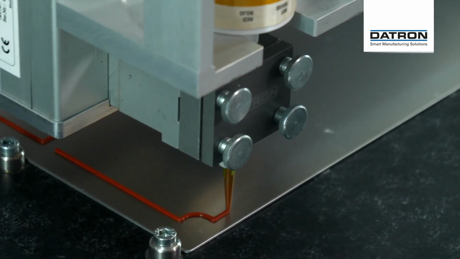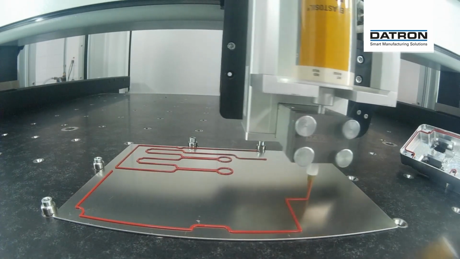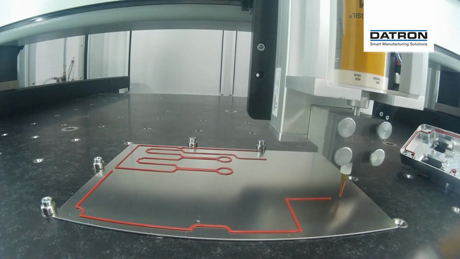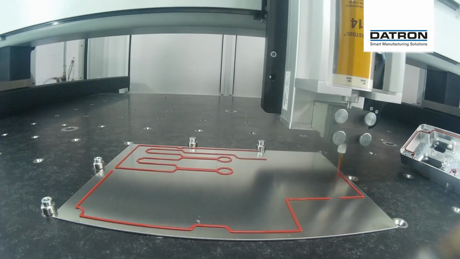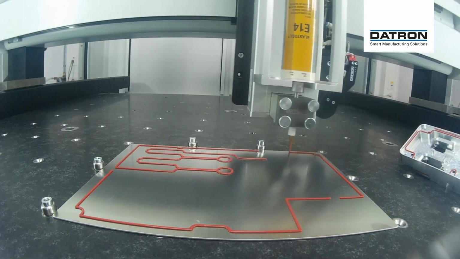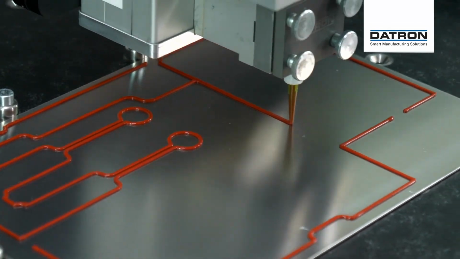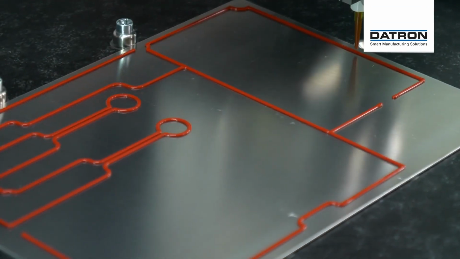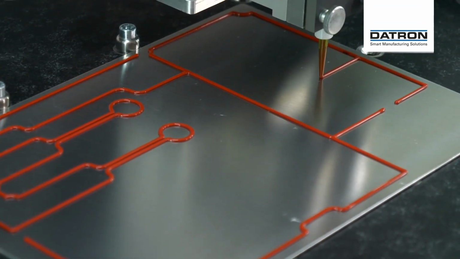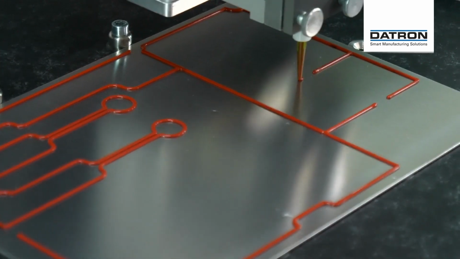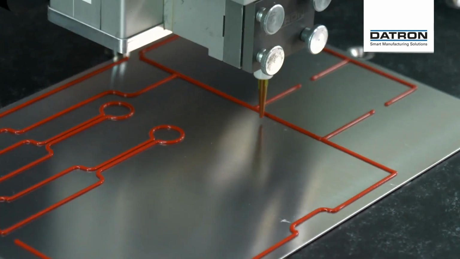And then the good advantage of our machine is also to have a good connection in T-joints or where you have start and stop points. Here you can see when we have a T-joint or when two paths are connected, there we have a good connection between both. And all this is working at high speed.